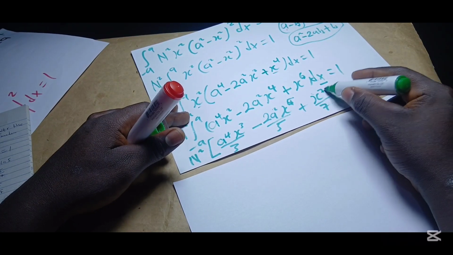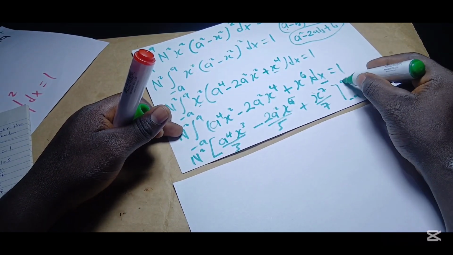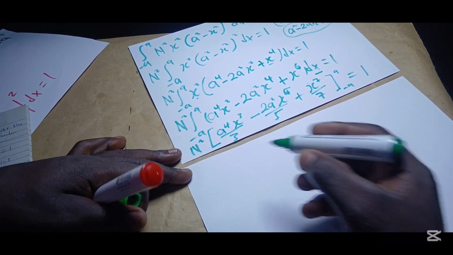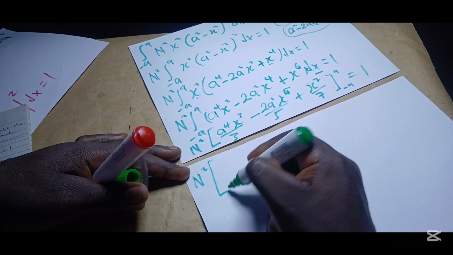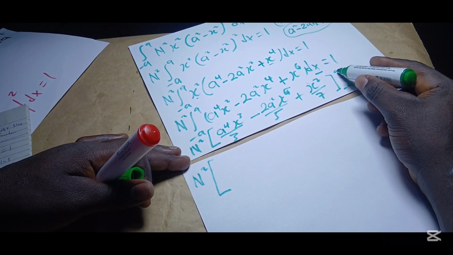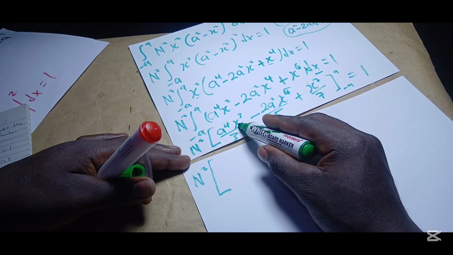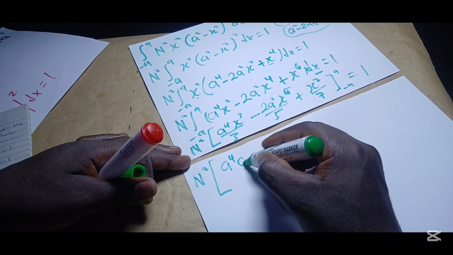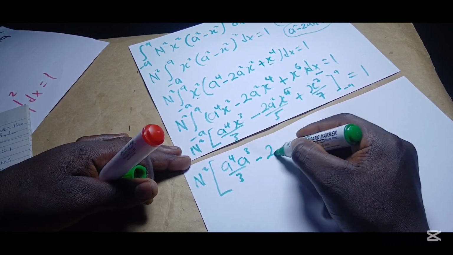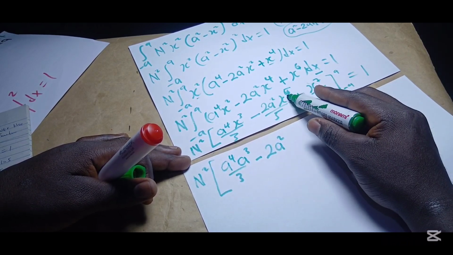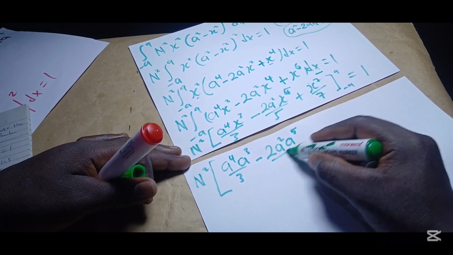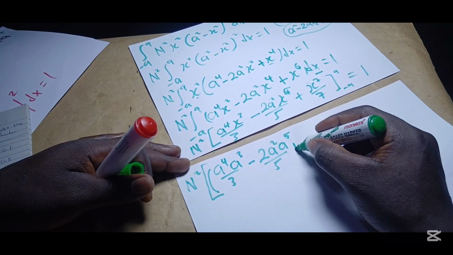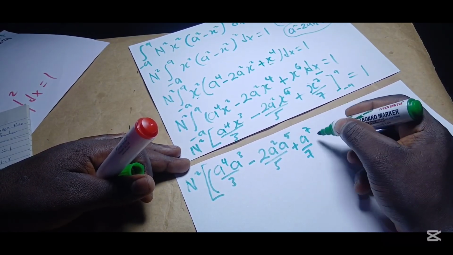Now let's indicate our integration limit, minus a to positive a, which should be equal to 1. So now N to the power 2, we first put in the upper limit. So wherever we see x, we replace it by positive a. So a to the power 4, x to the power 3 becomes a to the power 3 all over 3. Minus 2a to the power 2, x to the power 5 becomes a to the power 5 all over 5. x to the power 7 becomes a to the power 7 all over 7 into bracket.